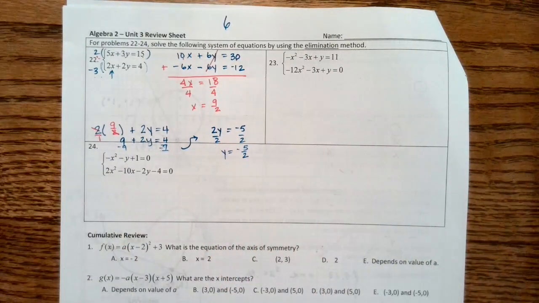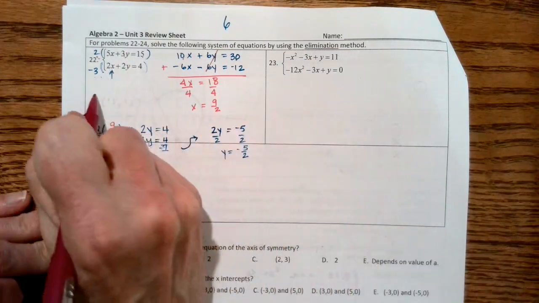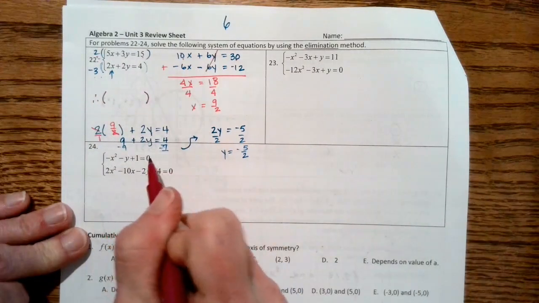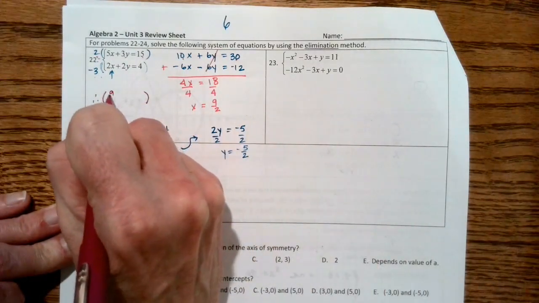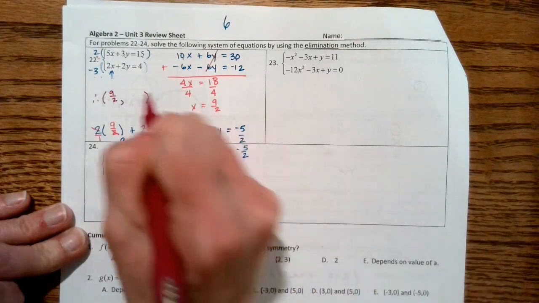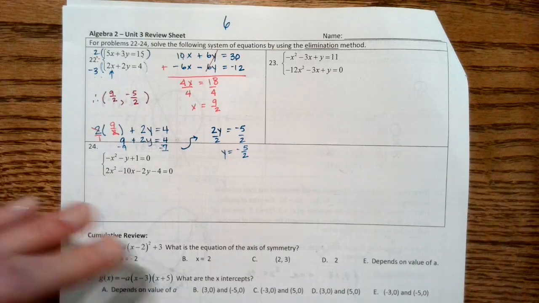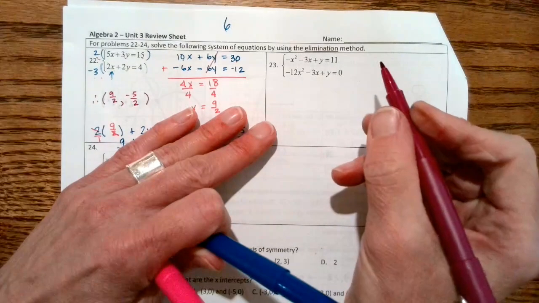-5/2. Therefore, my solution is going to be equal to the xy ordered pair that makes both equations true. 9/2 and -5/2. All right, moving on to the next one.